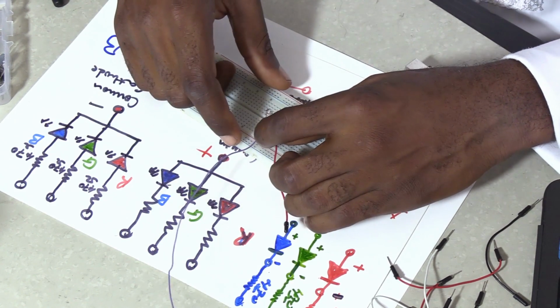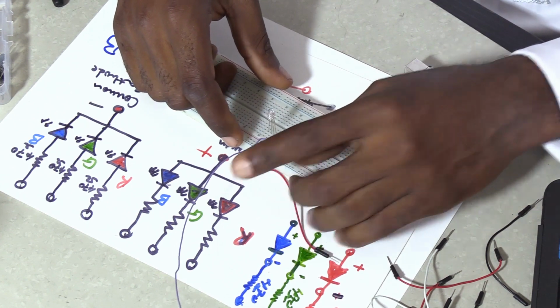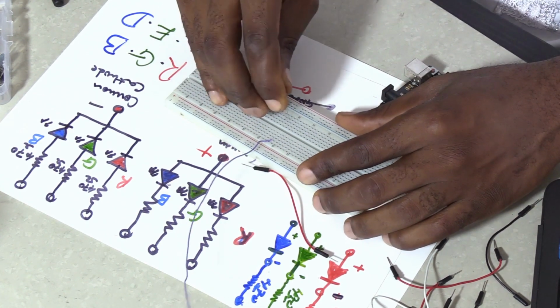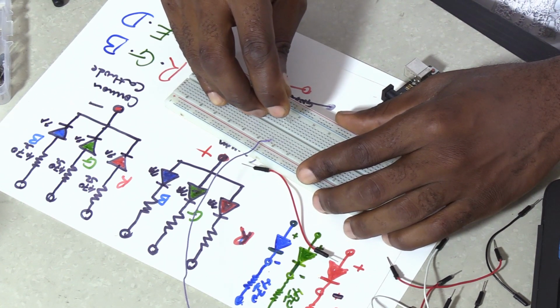But before then, I have to put a current limiting resistor. So let me shift it a little bit here so that my resistor can be in place.